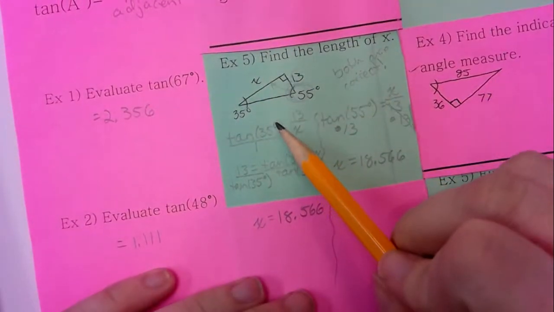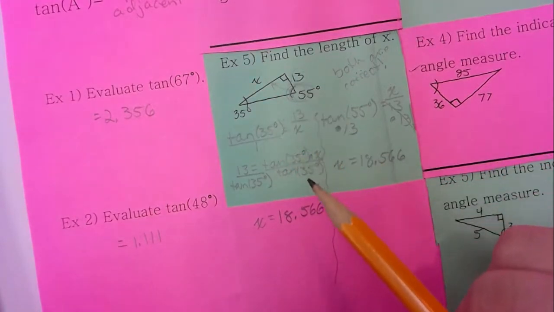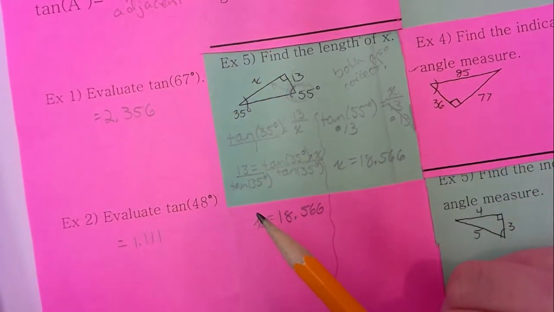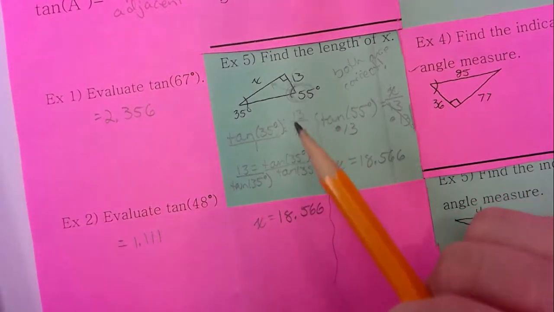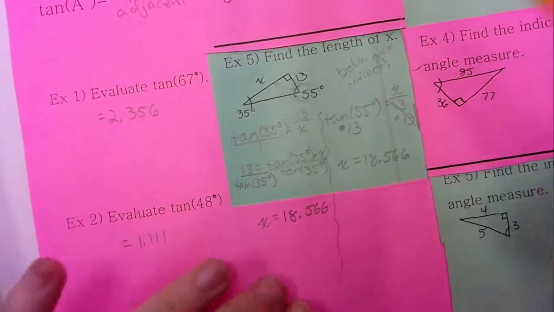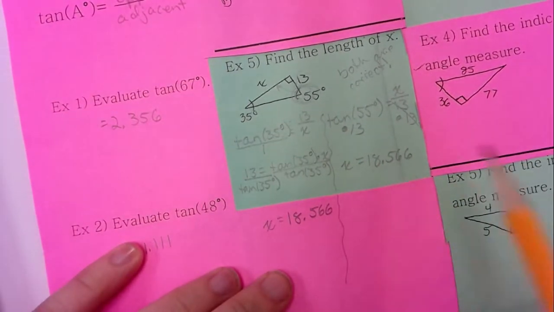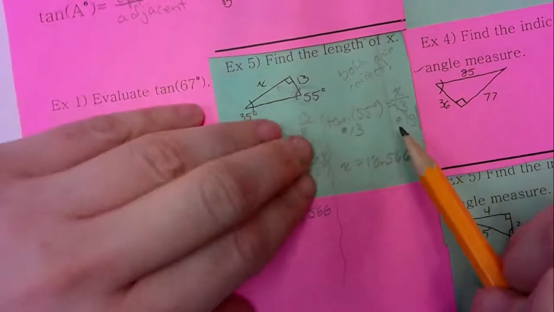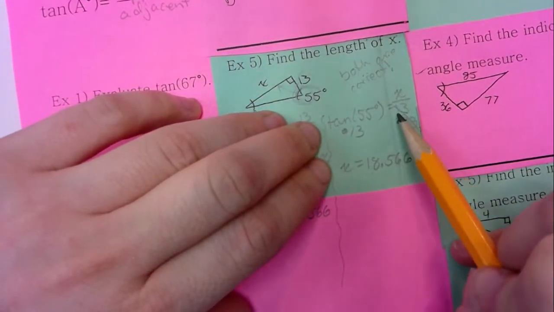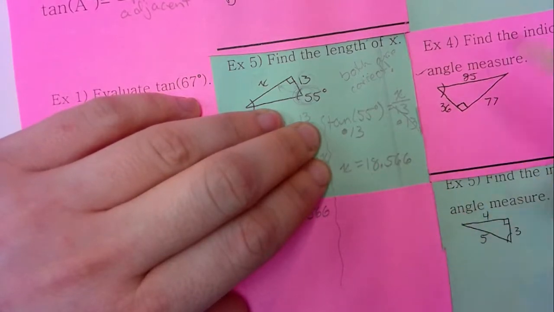Okay, so I realized I put on this side, I put the degree sign outside the parentheses instead of inside, which is a really weird thing to do. I don't know why I did that. So fix that, please, if you copied me. Anyway, regardless of which way you solved it, you should have gotten approximately 18.566. If you solved it this way, as I recommended, then you would just multiply both sides by 13, and you get your answer.